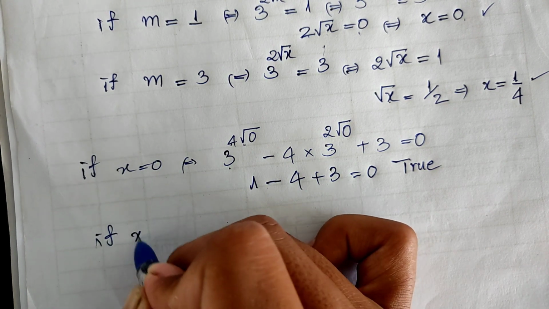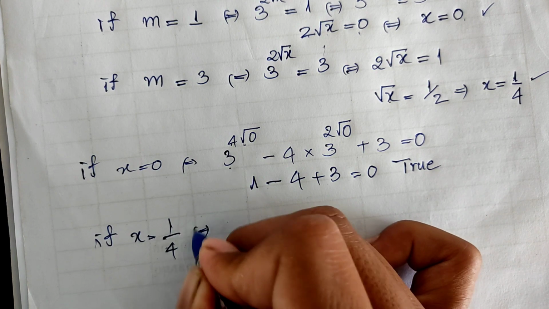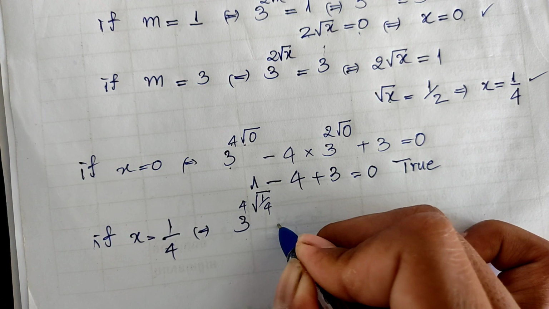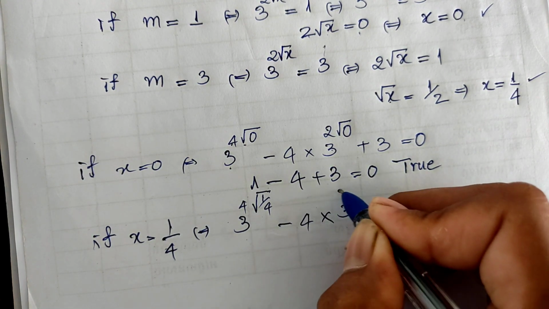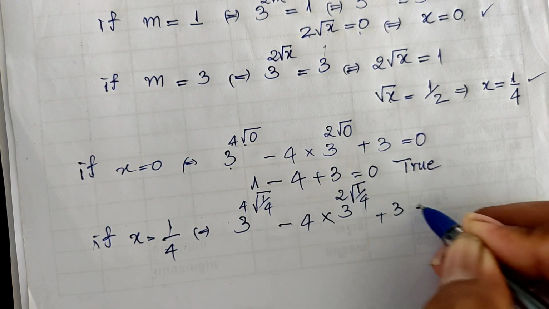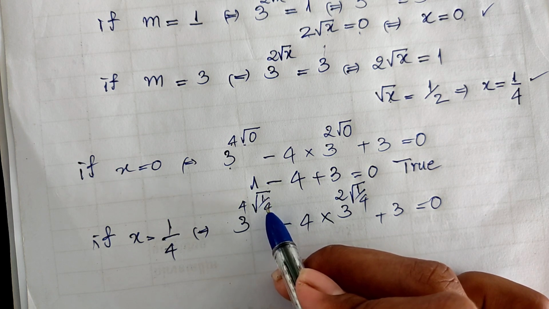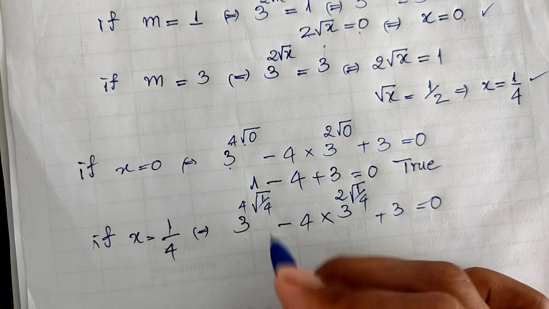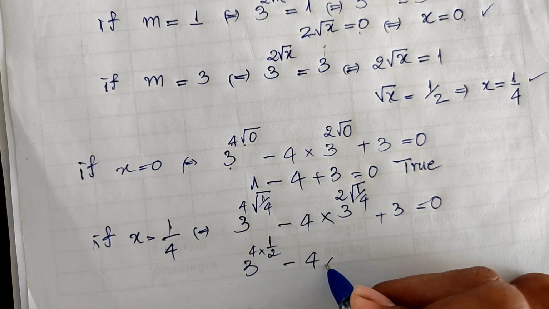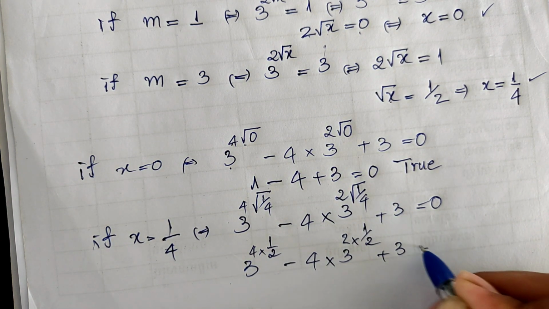And if h equals 1 divided by 4, we get 3 power 4 square root of 1 divided by 4, minus 4 multiply 3 power 2 square root 1 divided by 4, plus 3 equals 0. Since the square root of 1 divided by 4 is 1 divided by 2, it equals 3 power 4 multiply 1 divided by 2, minus 4 multiply 3 power 2 multiply 1 divided by 2, plus 3 equals 0.